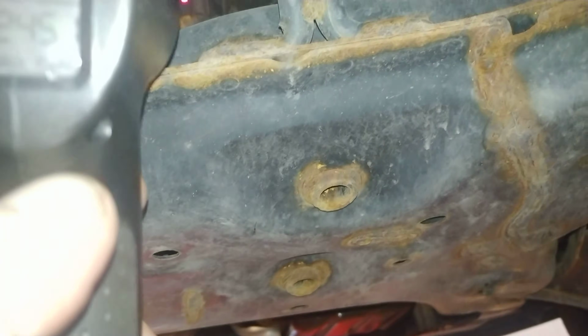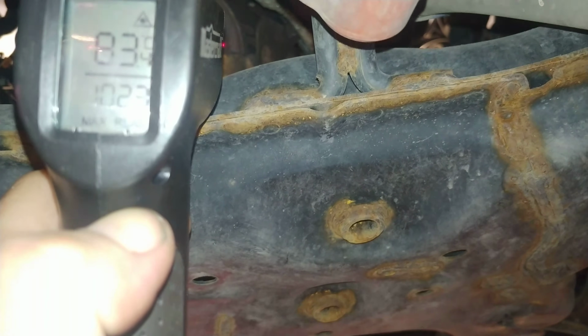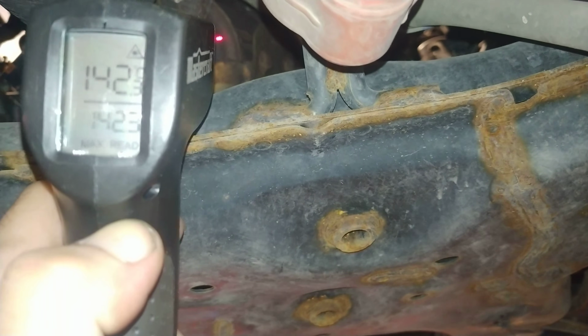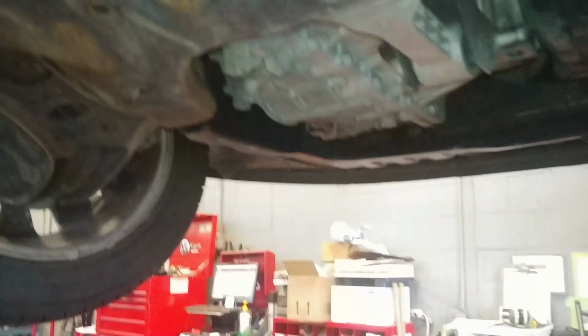And if we come onto my outlet, which is over here, we are at 83, 94, 112. We are at 112. So what that is telling me is that the catalytic converter is either clogged or maybe it broke apart on the inside.